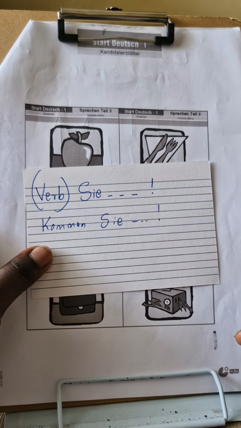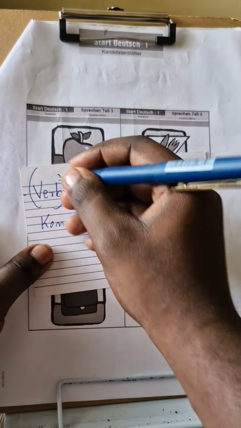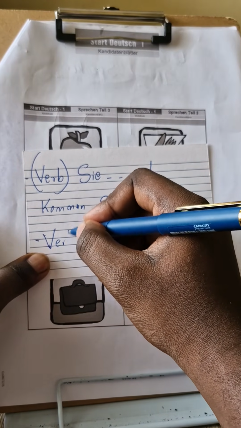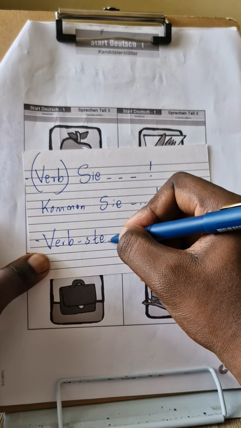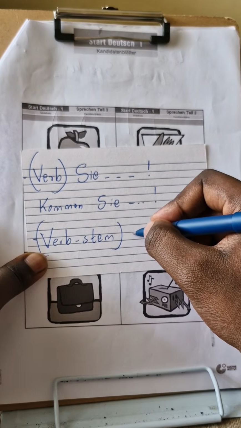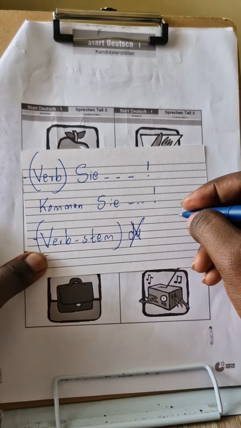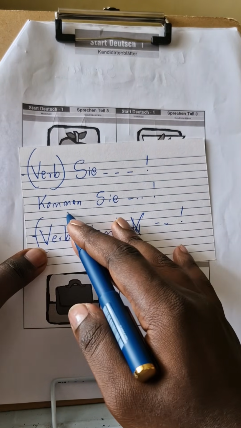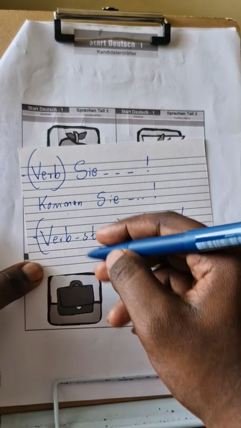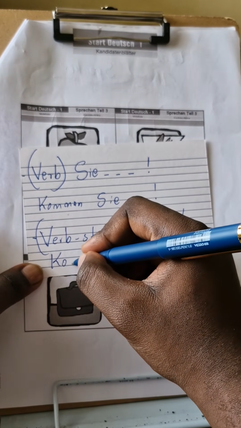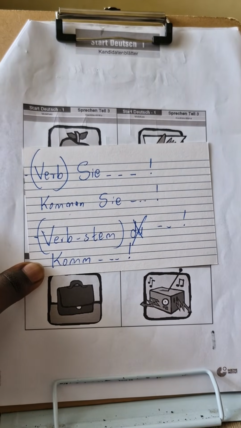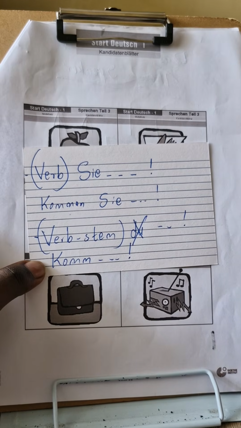In the Sie form, right? And then in the du form, what you do is you begin with the verb stem. In the du form, you will begin with the verb stem, and then the du is not part of it, du is removed, and then that's it. So that's how I form the request in the du form. So like in the example of kommen Sie, in du, I would just say komm, the verb stem, komm, bitte komm, bitte kauf, bitte spiel, etc.